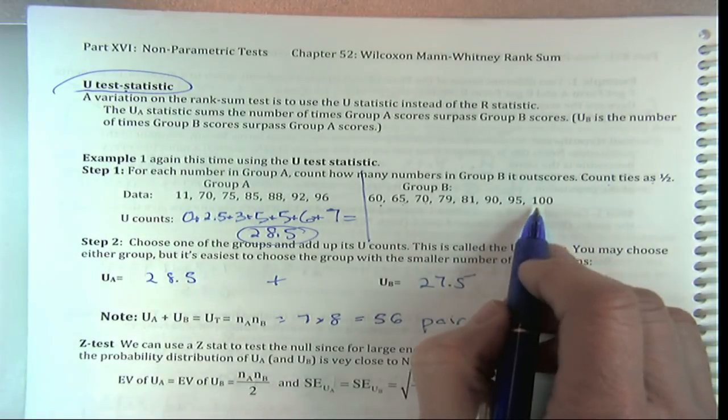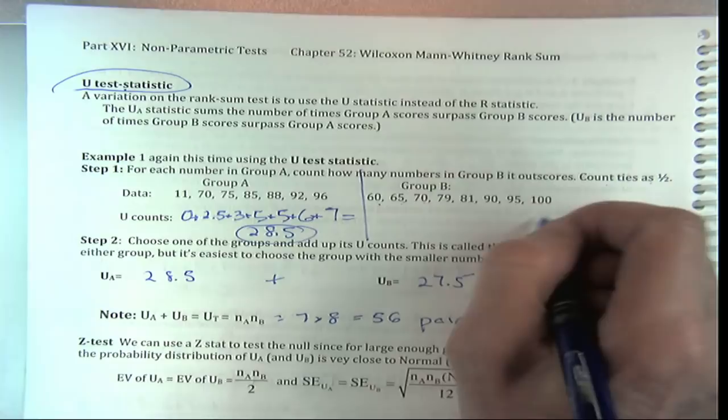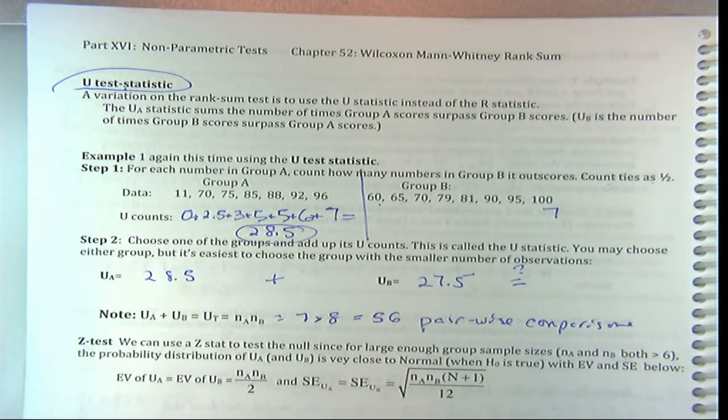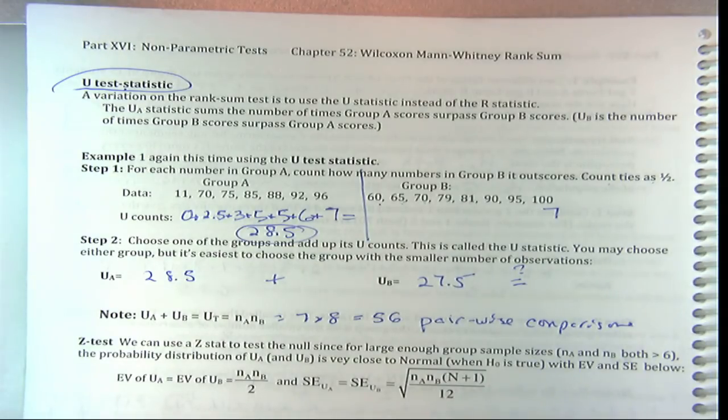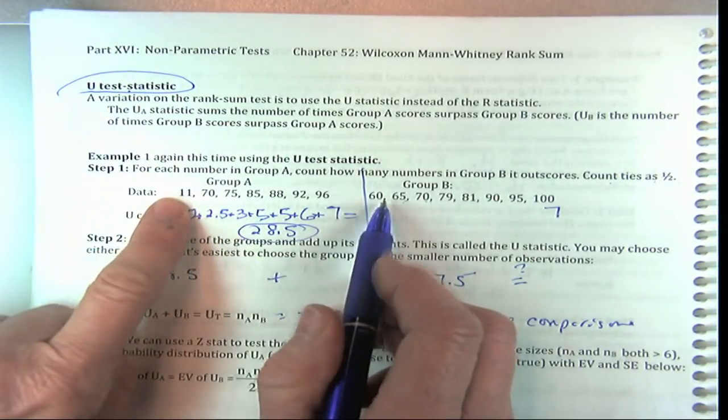This one's really easy. 100 beat everybody, so he has to have a score of 7. Because there's 7 people here. And this one, 60 just beat 11, so that's 1.